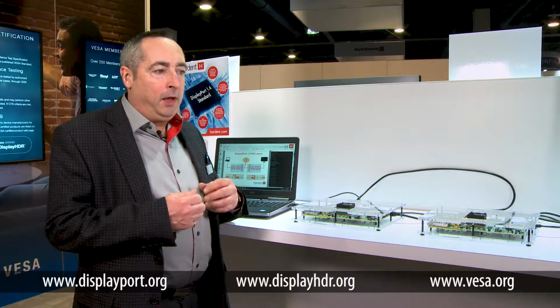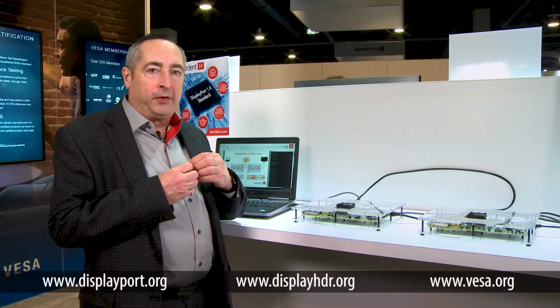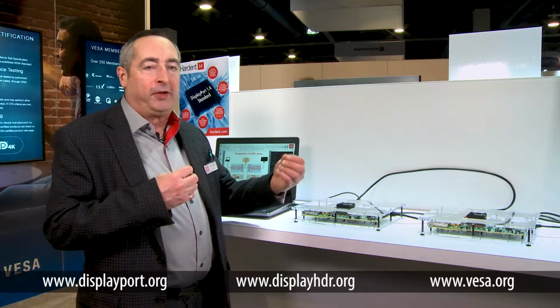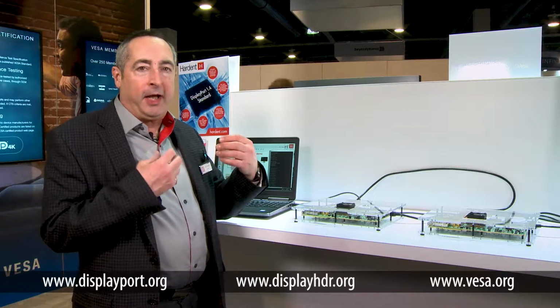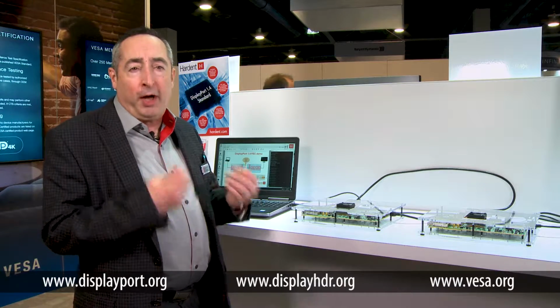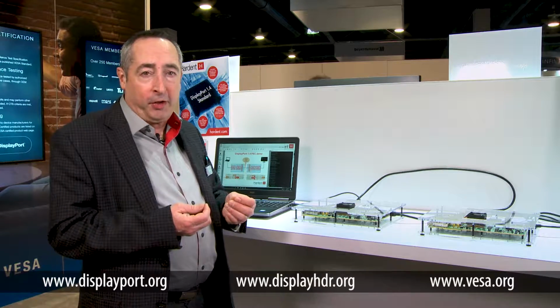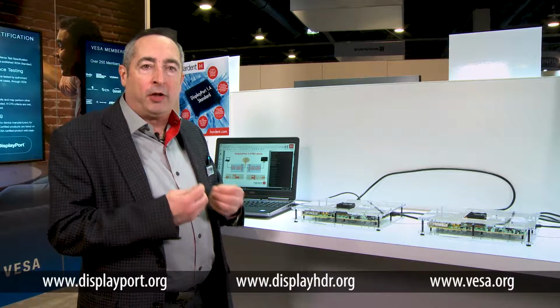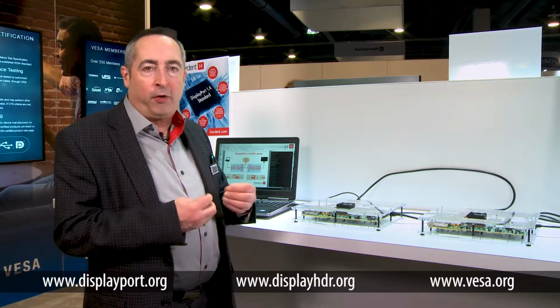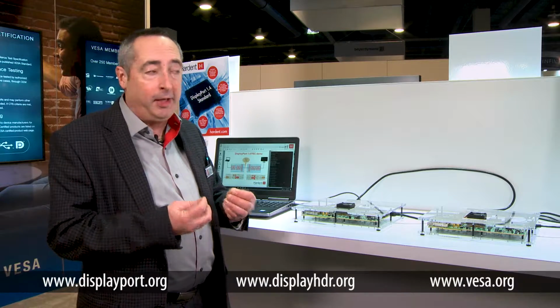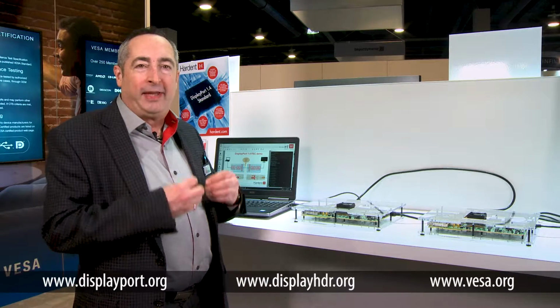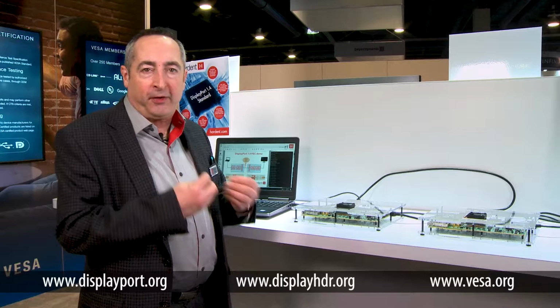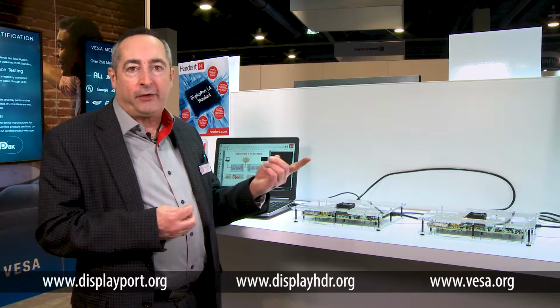So if you plan to use the DSC compressed stream over DisplayPort, something else is needed. And this is why the DisplayPort 1.4 standard also incorporates a new algorithm called the forward error corrector. The forward error corrector, or FEC, allows you to detect and correct those transmission errors that are causing the flash you see on the screen.